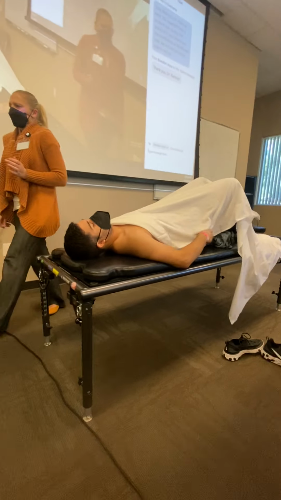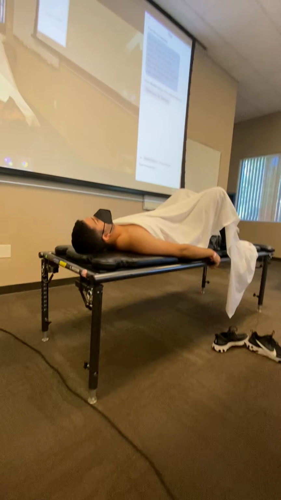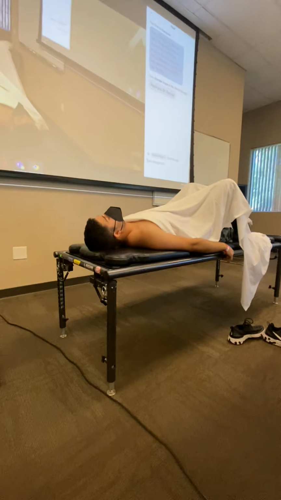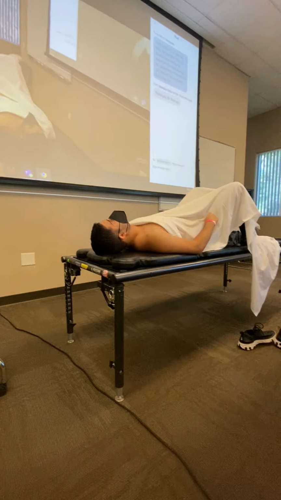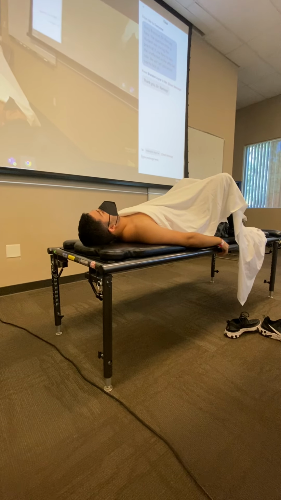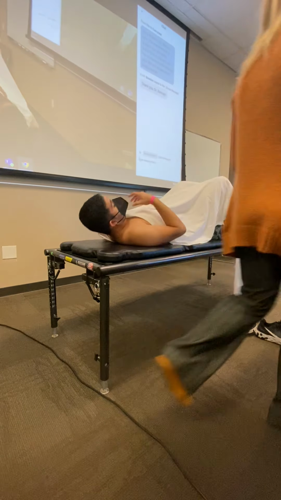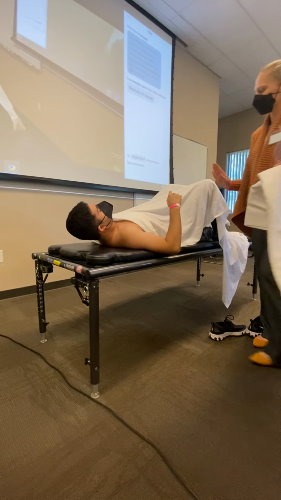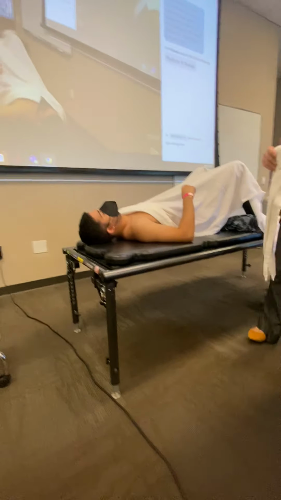Is there a towel roll? I don't remember. Okay. Does anyone have a, may I borrow this towel roll? Oh yeah, of course. Okay. And then can you scoot that way? Okay.